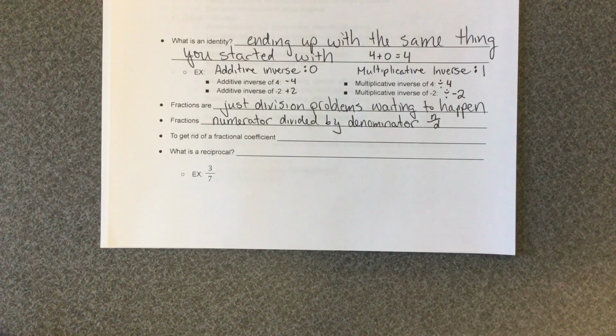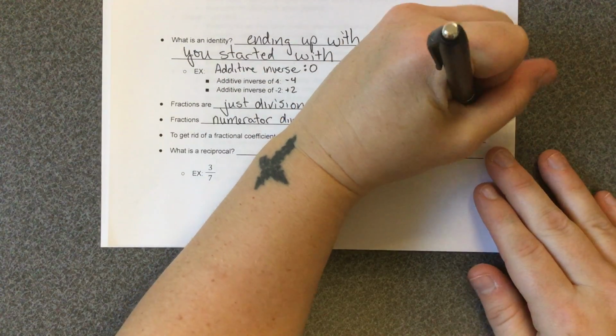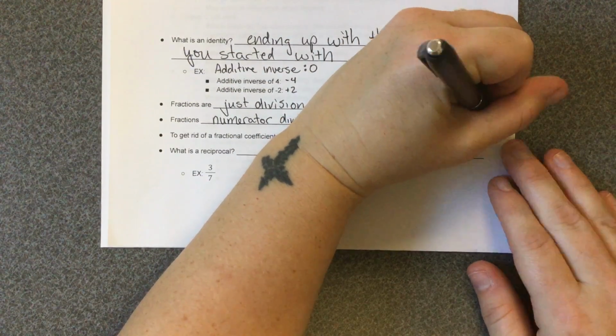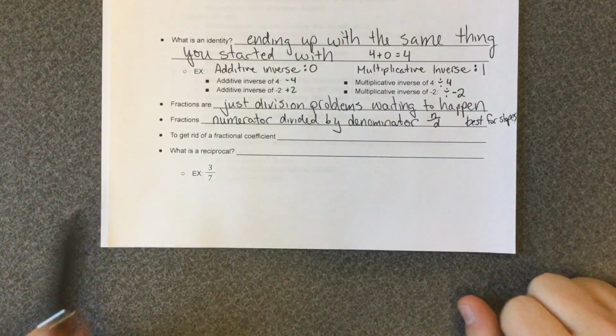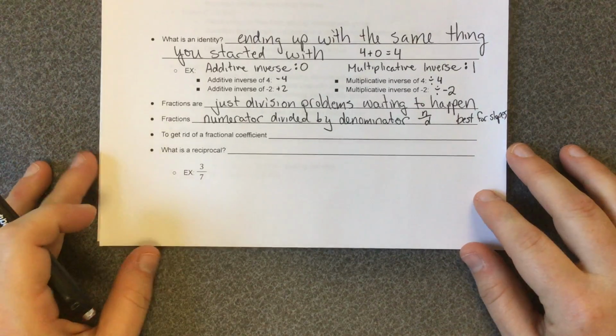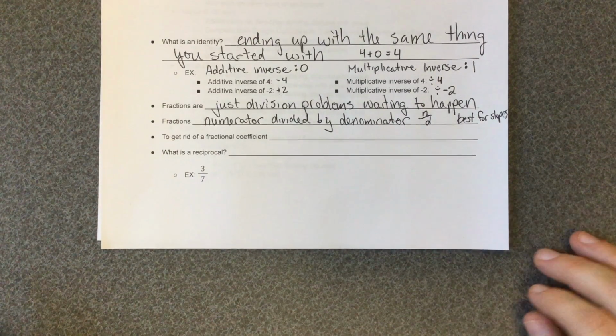Fractions are more accurate answers, and best for slopes. We'll get to that later. To get rid of a fractional coefficient, there are two ways you can do it.